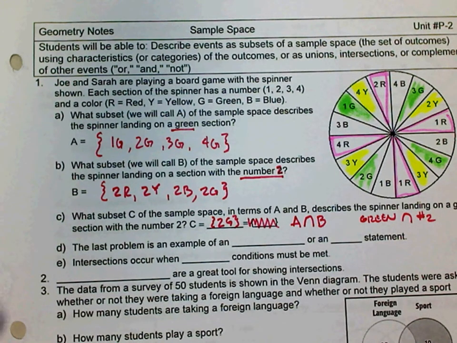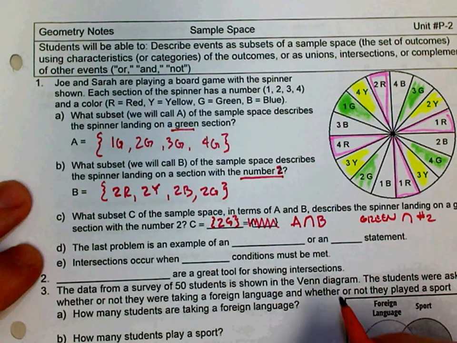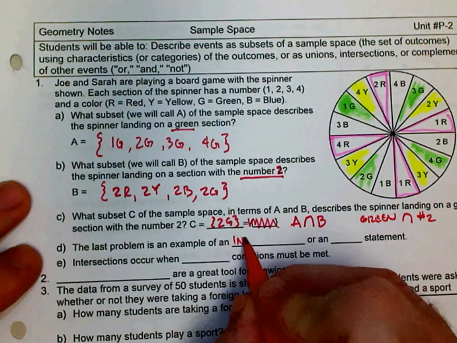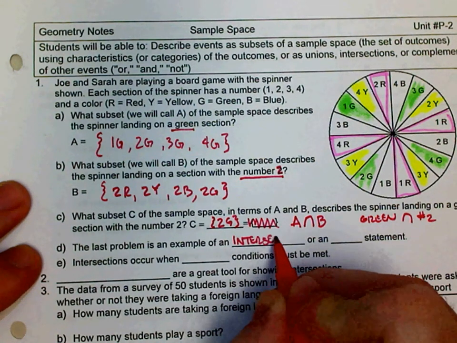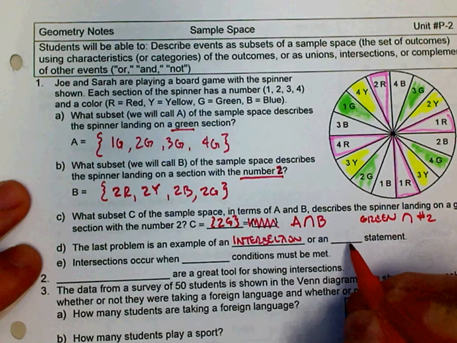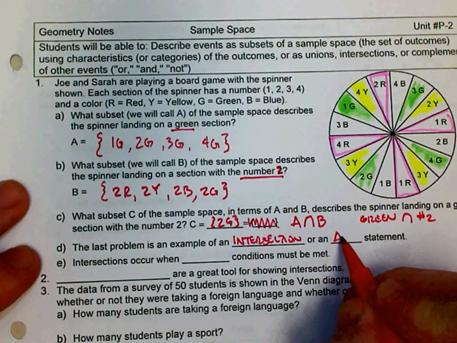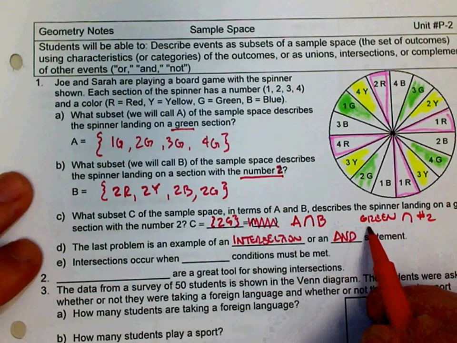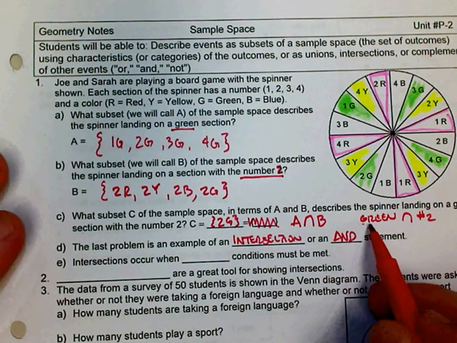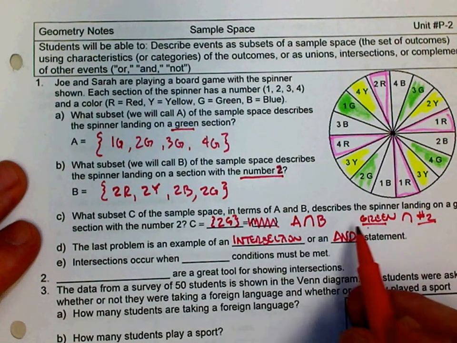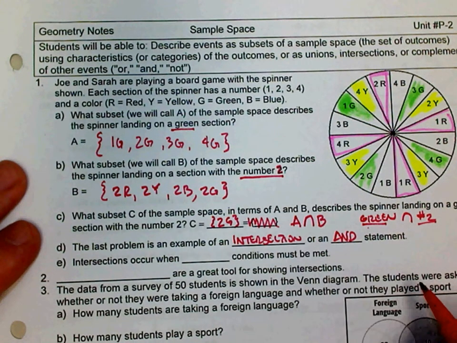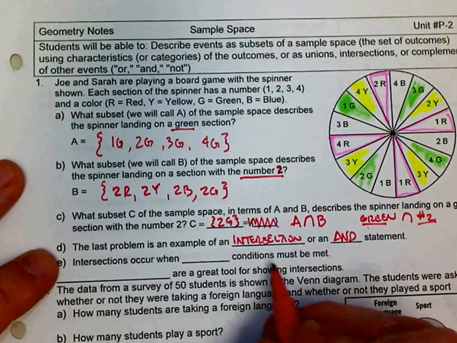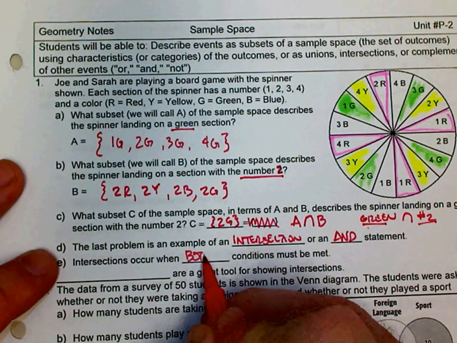The last problem is an example of an intersection. In this case, an AND statement is used for intersection. It has to be both green and 2 for it to be in this spot. The intersection occurs when both of those conditions are met.